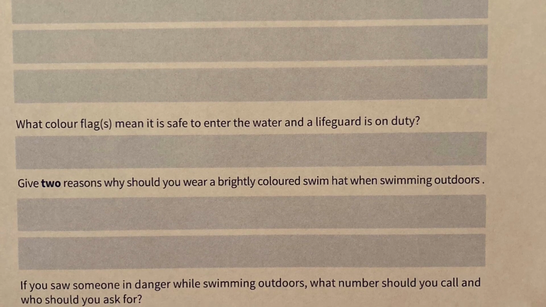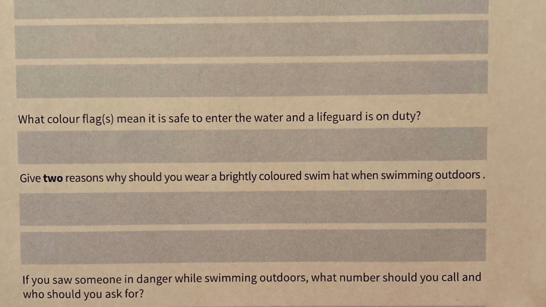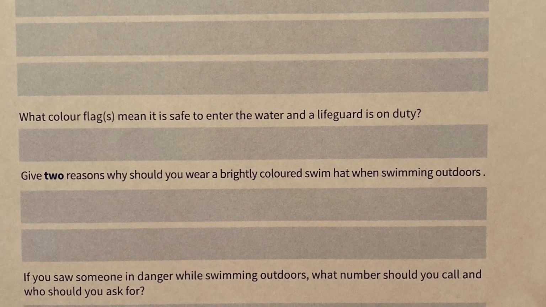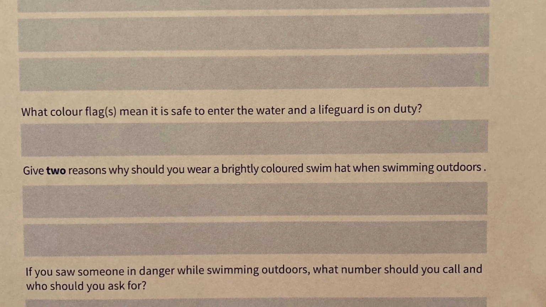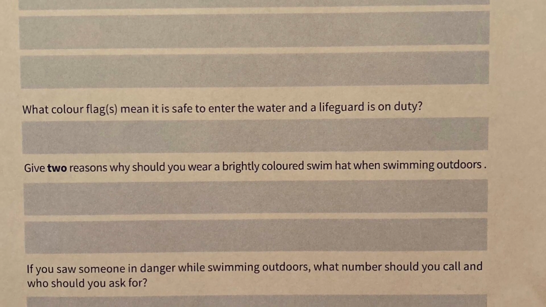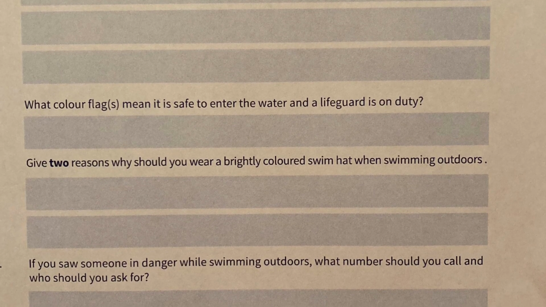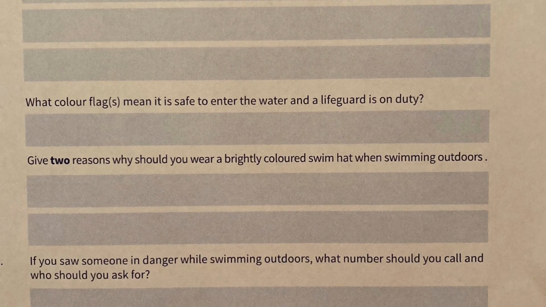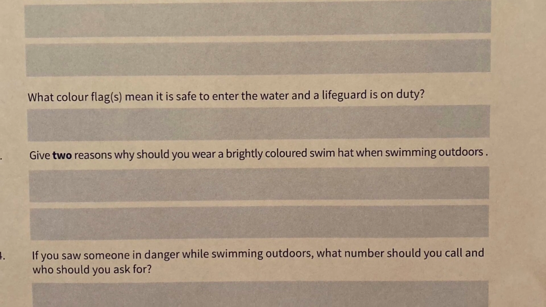What colour flags mean it is safe to enter the water and a lifeguard is on duty? Question 3. Give 2 reasons why you should wear a brightly coloured swim hat when swimming outdoors.